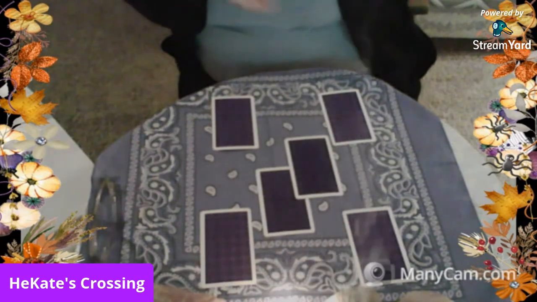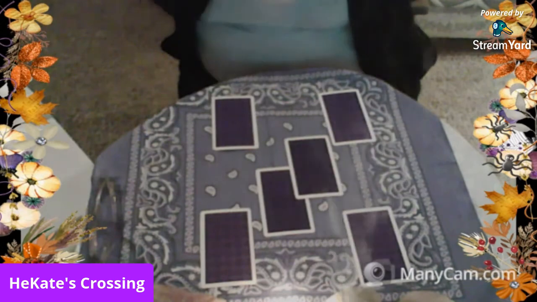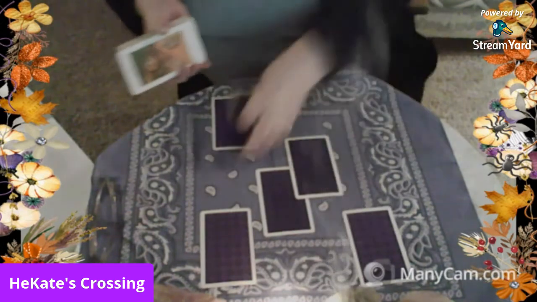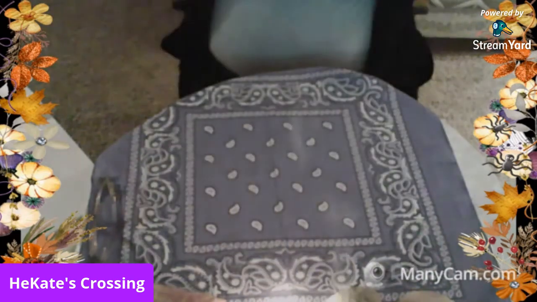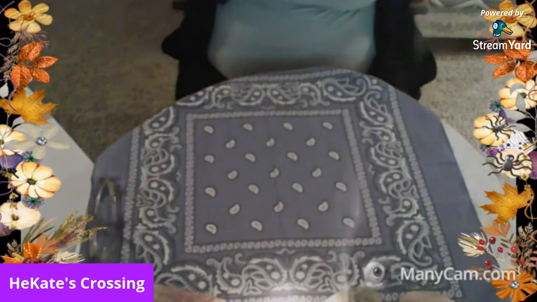So that was the element spread that I just did. It's just going to be a short video. I'm not going to be on for very long. Just want to show a few spreads that people will enjoy trying.